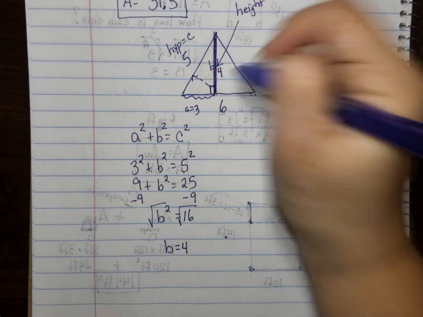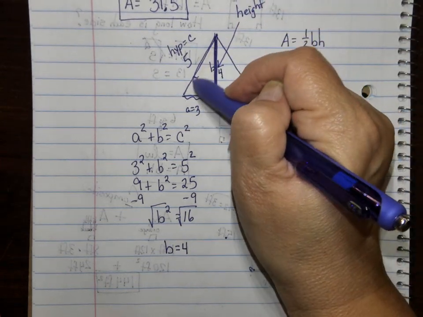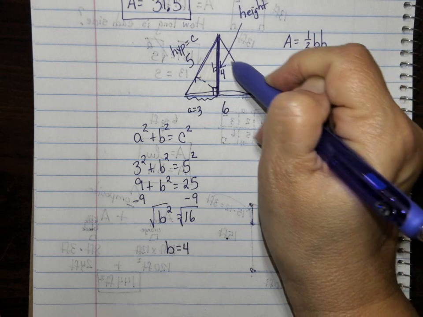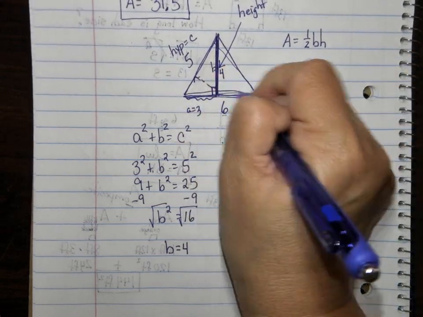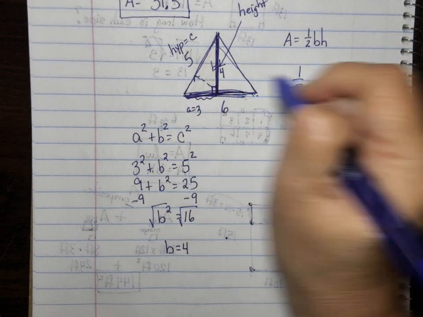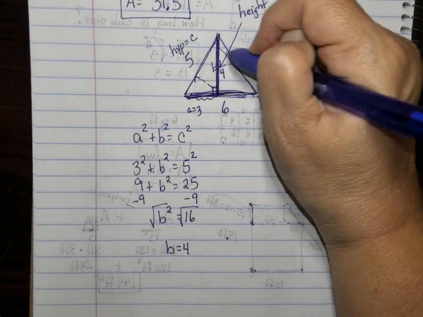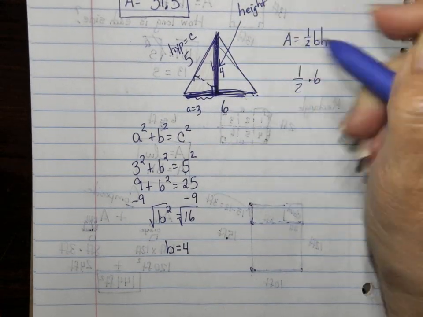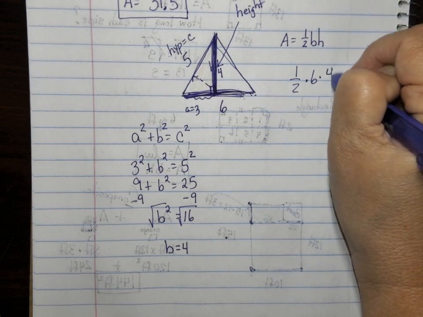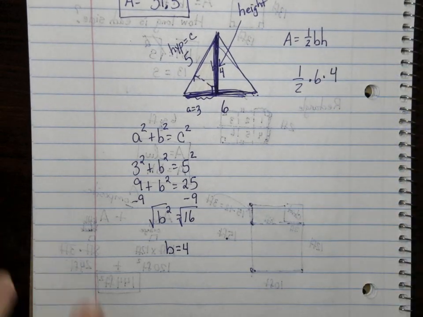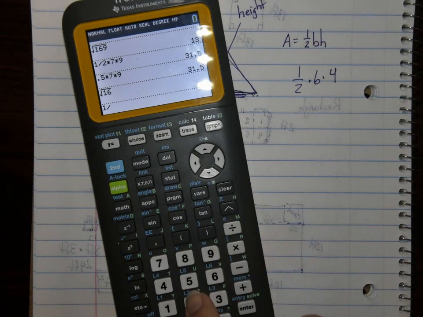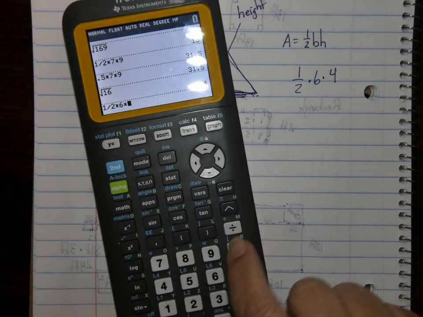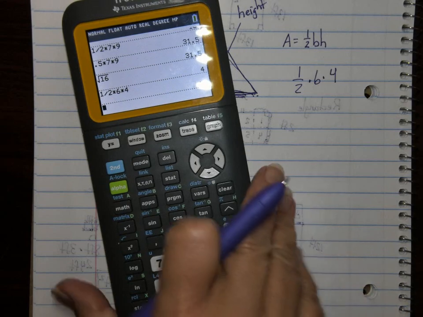That's the height. So now I want the area of the whole triangle. So that's 1/2 times this whole base here, which is 6, times the height of the triangle, which is 4. And so I do 1/2 times 6 times 4, 12.